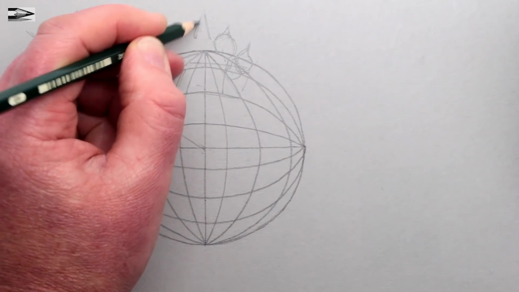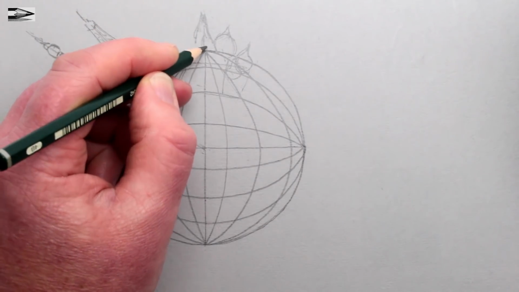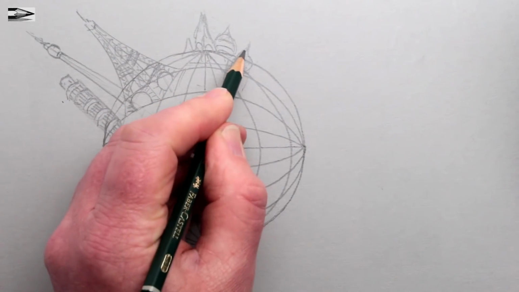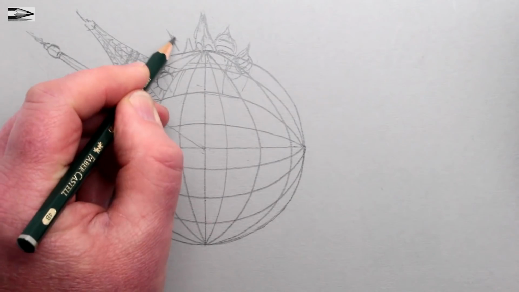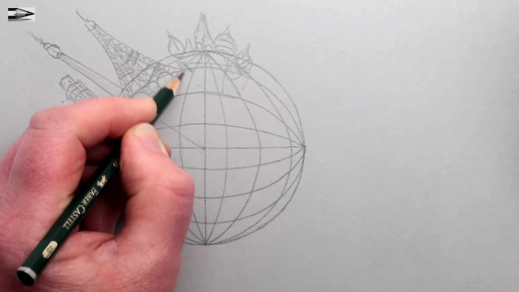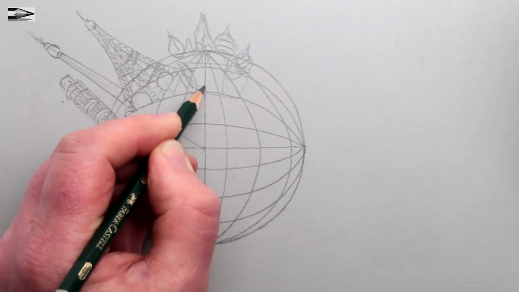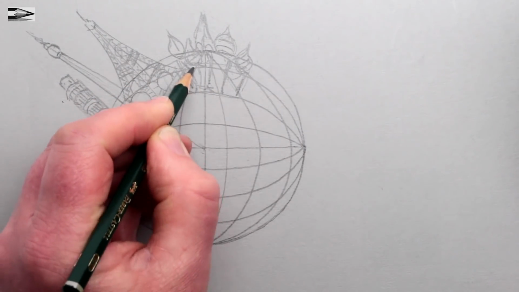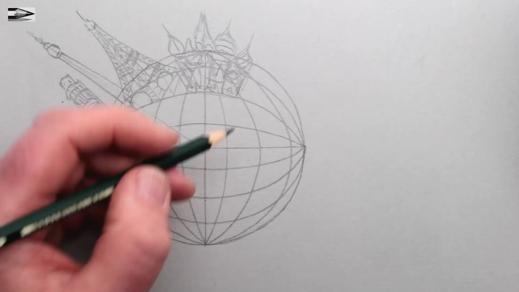The centre of each of the domes, the centre line as it were of each of the domes, should be in the direction of the centre of our middle of the globe, as we're drawing St. Basil's Cathedral in Moscow. St. Basil's Cathedral also has a prominent spire shape within the cluster of domes.